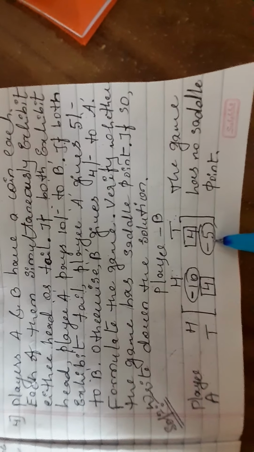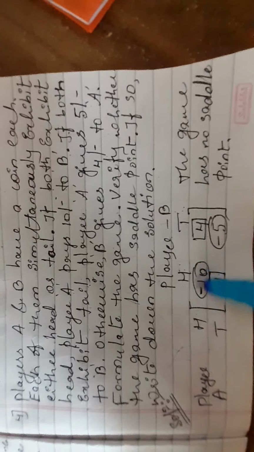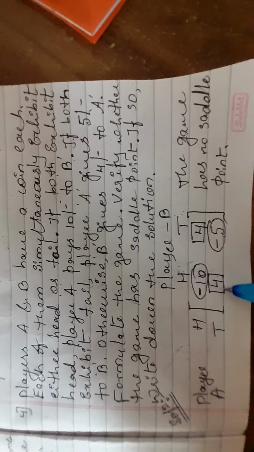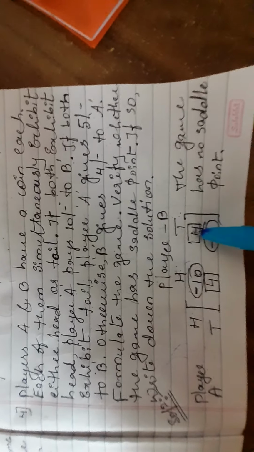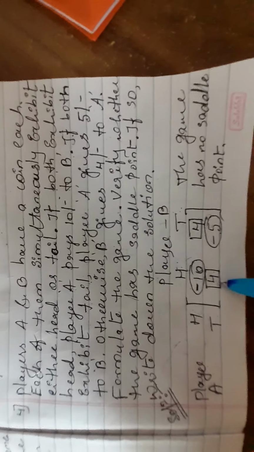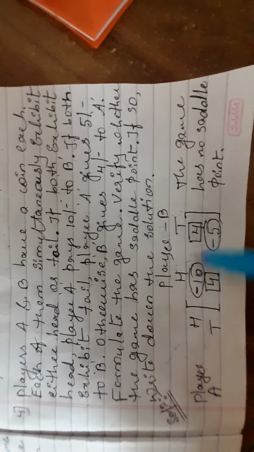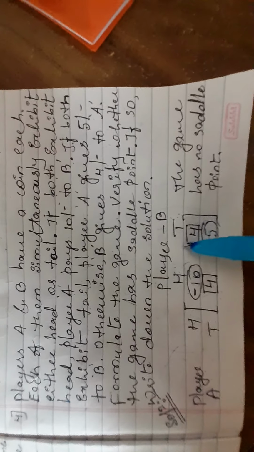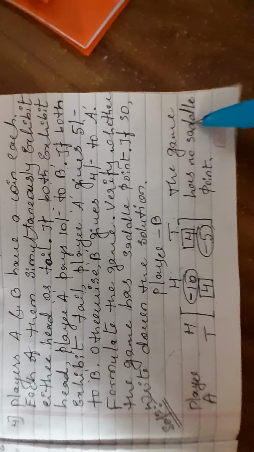Then go for the max min and min max principle. Circle the row minimum and box the column maximum. Minus 10 and 4, the minimum value is minus 10, circle it. 4 and minus 5, the minimum value is minus 5, circle it. Column wise, the maximum is 4, box it. And in the second column, the maximum is 4, box it. The game has no saddle point.